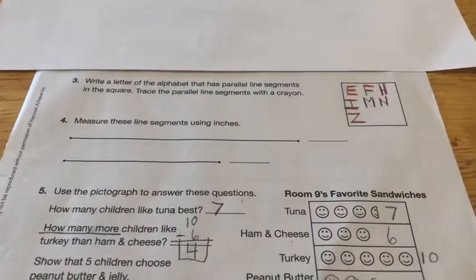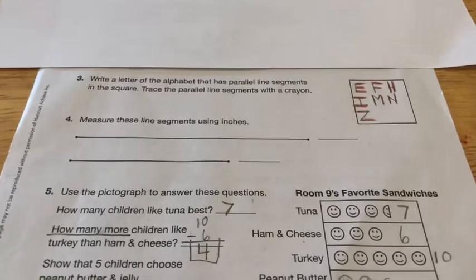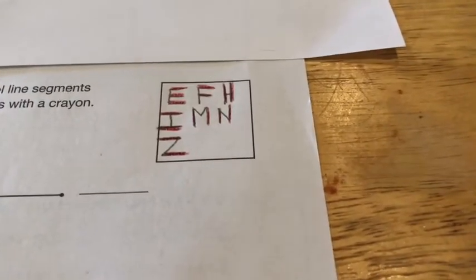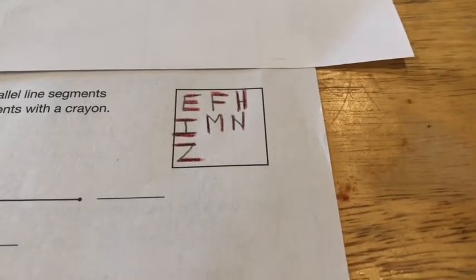On number 3, they wanted you to find just one letter of the alphabet that had parallel line segments. I went ahead and did all the capitals I could think of that had parallel line segments. And I highlighted the parallel lines in red.